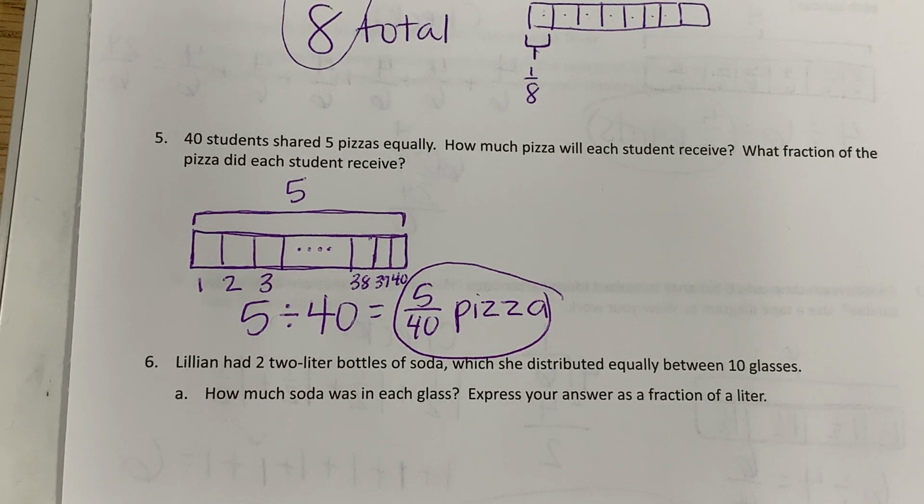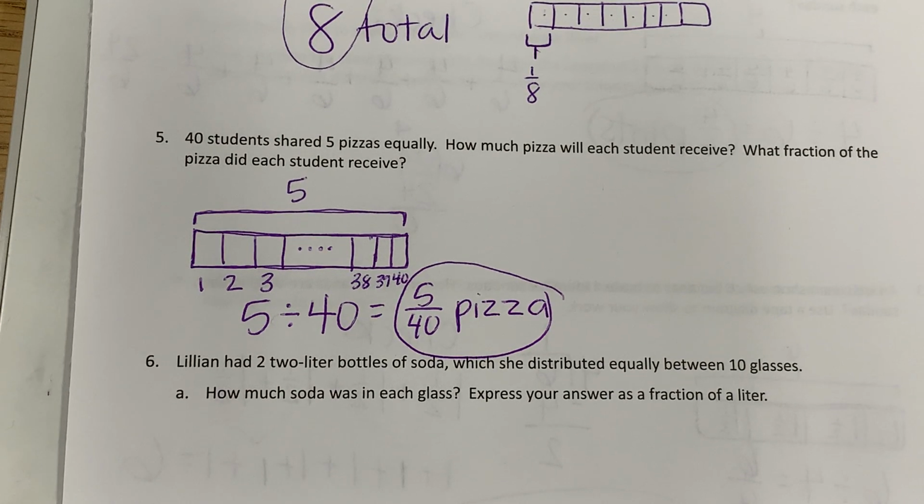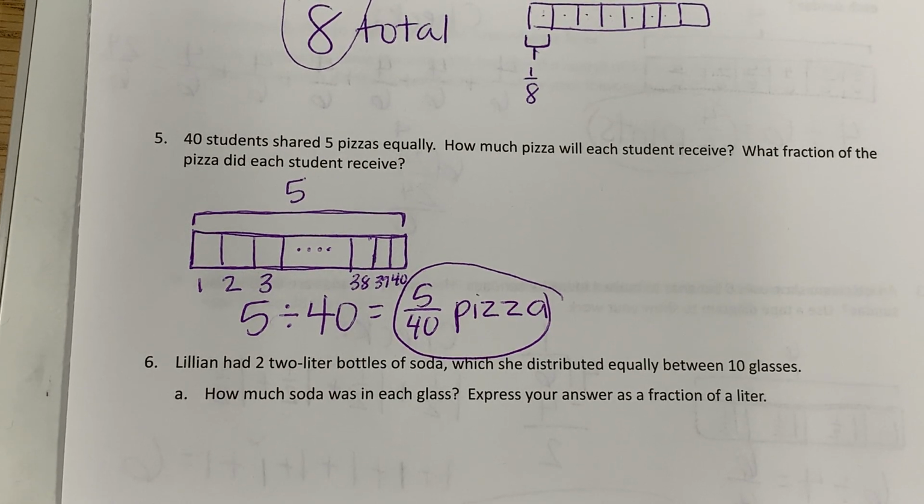Now, how many times would we have to add 5/40ths to check to make sure this is right? 40 times. Are we going to do that? We're not going to do that. That's too much.